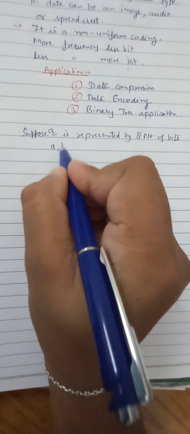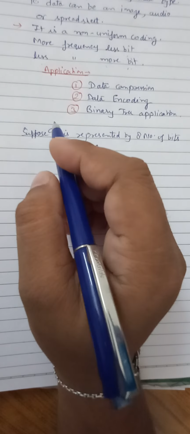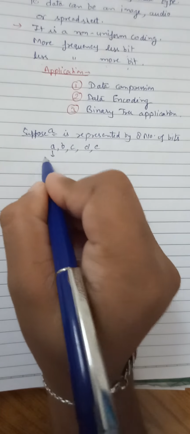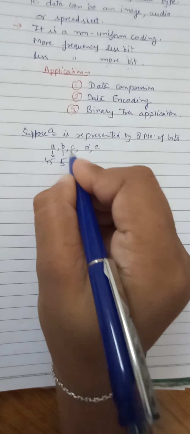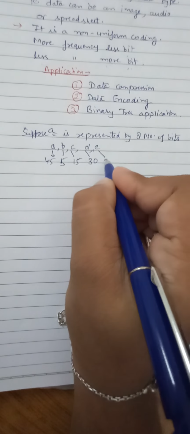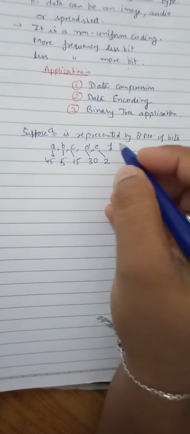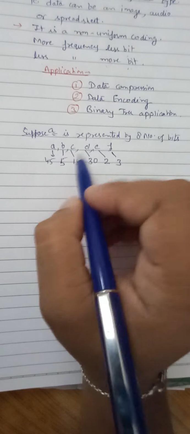In the similar way, A, B, C, D, E are all present here, and the frequencies are, suppose, A is having 45, B is having 5, C is having 15, D is having 30, E is having 2, and suppose F is also there and F is having 3. Everyone is represented by 8 bits.